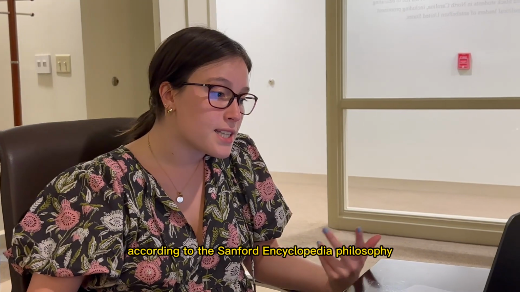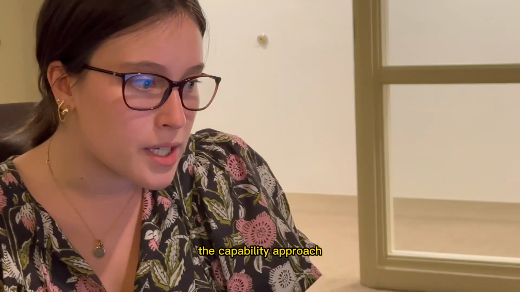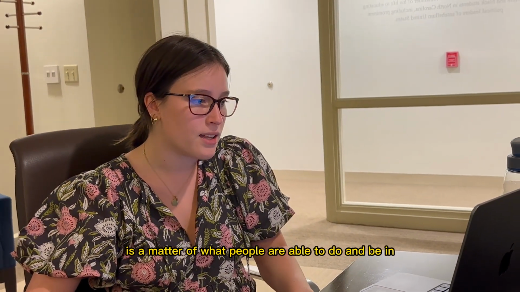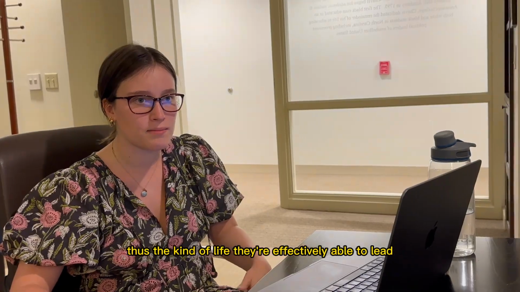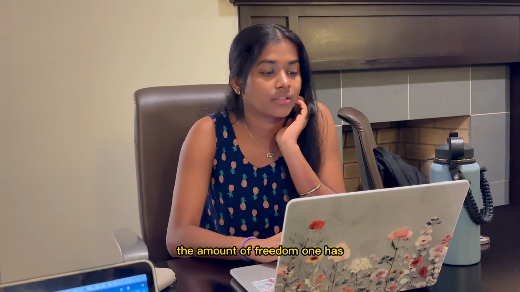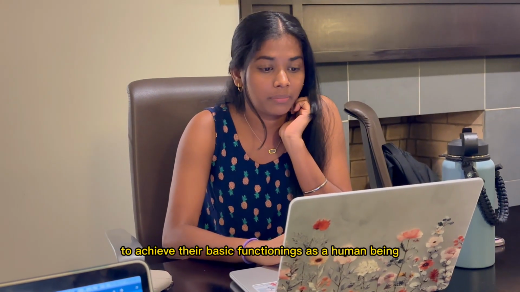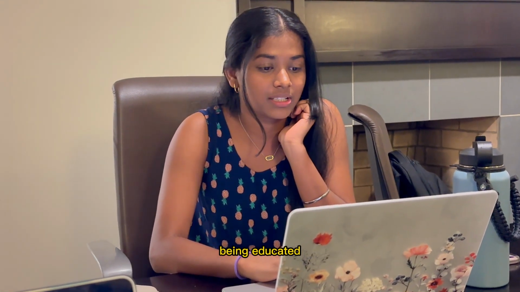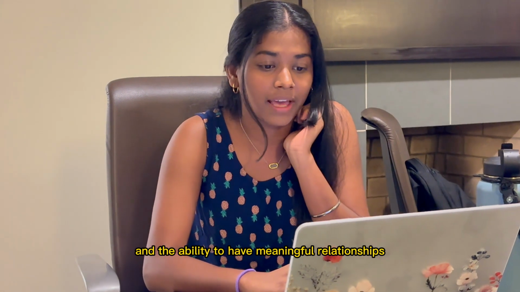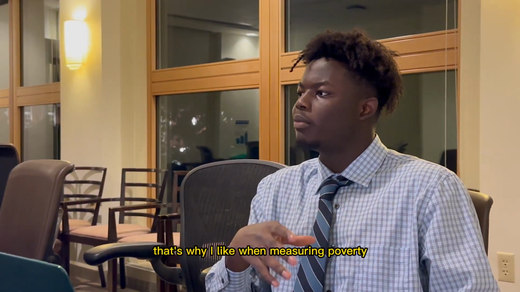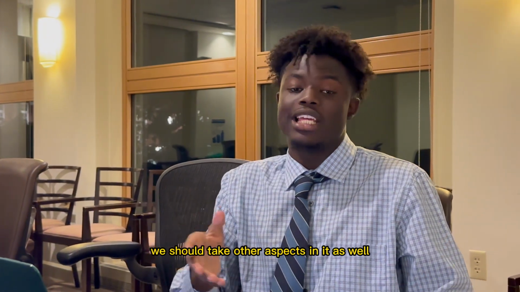Exactly. According to the Stanford Encyclopedia of Philosophy, the capability approach purports that freedom to achieve well-being is a matter of what people are able to do and be, and thus the kind of life they're effectively able to lead. In other words, poverty can be measured by the amount of freedom one has to achieve their basic functionings as a human being. These functionings include being nourished, being educated, living in safe housing, and the ability to have meaningful relationships. Yeah, I totally agree with that. Poverty is multidimensional, so when measuring poverty, we should take other aspects into account as well.